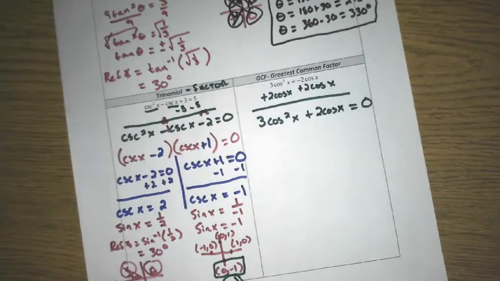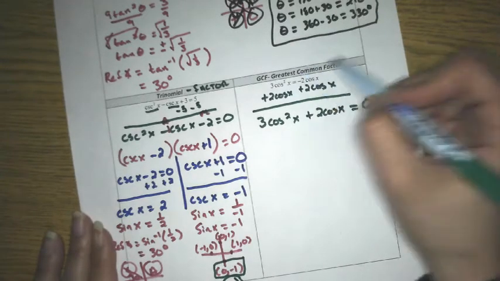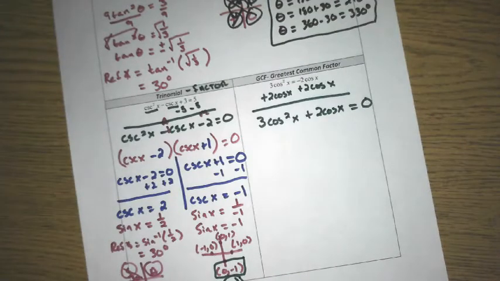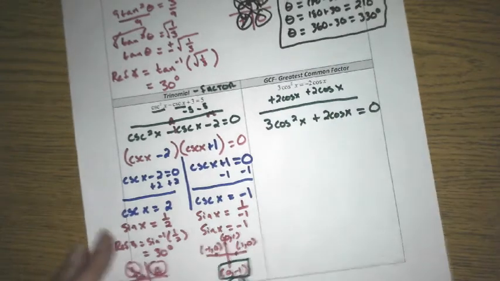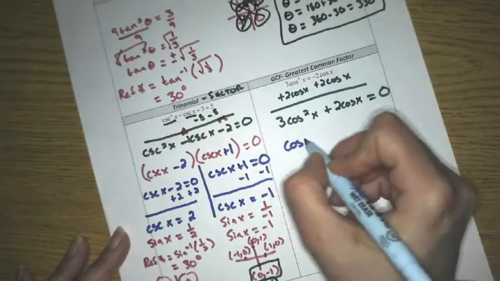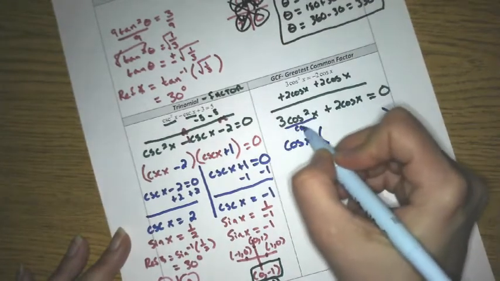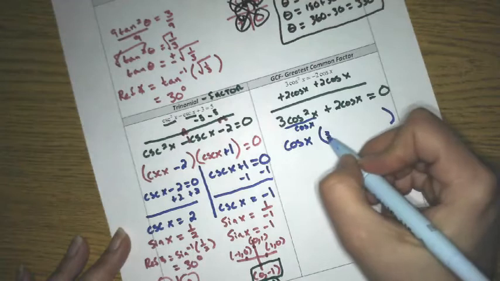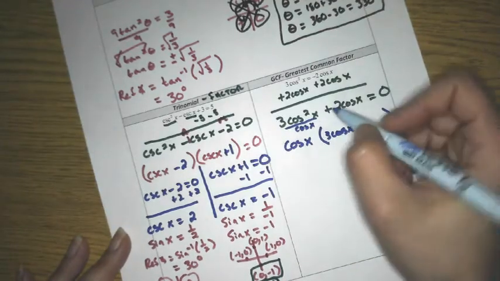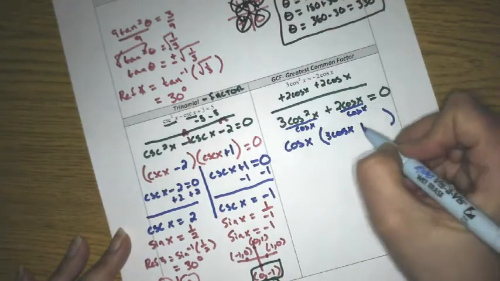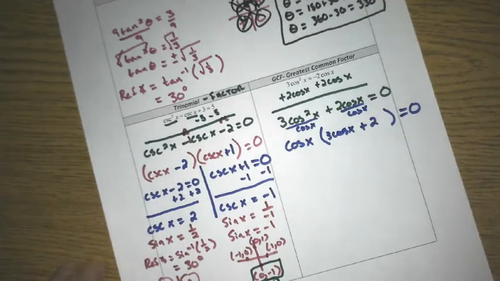Now, this is not a trinomial. There are only 2 pieces, so it's not a trinomial, but you still want to factor it. You got to be thinking about your GCF. What do they have in common? Well, in common with both of these pieces is cosine. So I'm going to divide a cosine of x out of each piece. When I divide by cosine here, I get 3 cosine x still. But over here, I just get plus 2, and that equals 0.